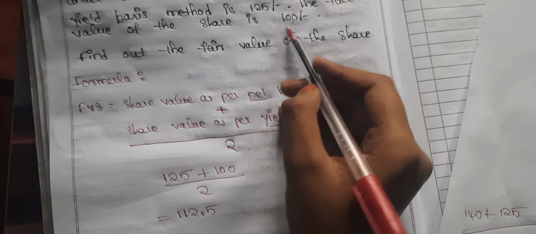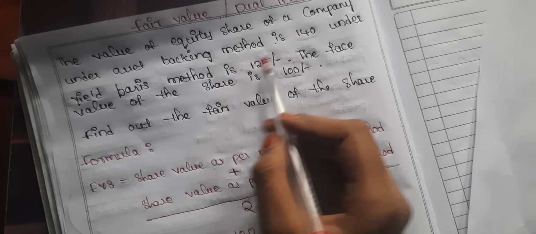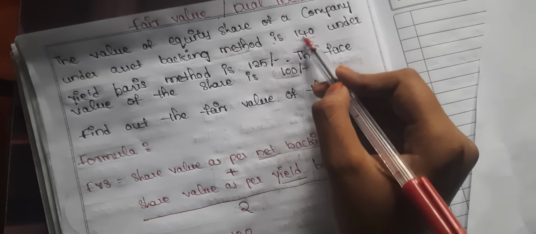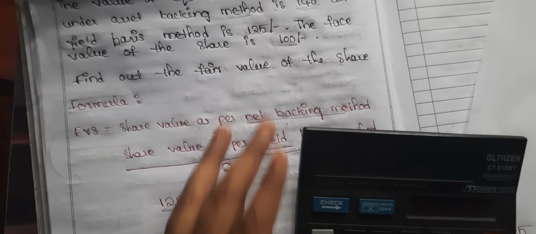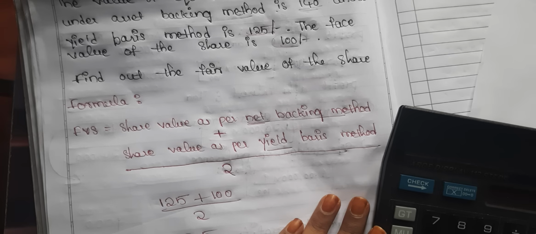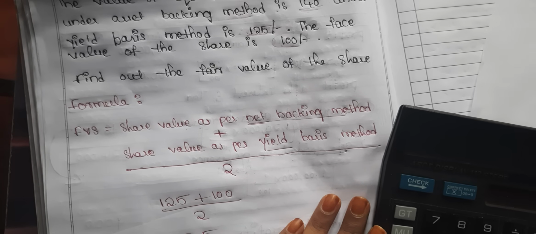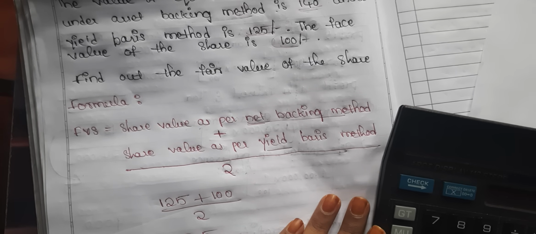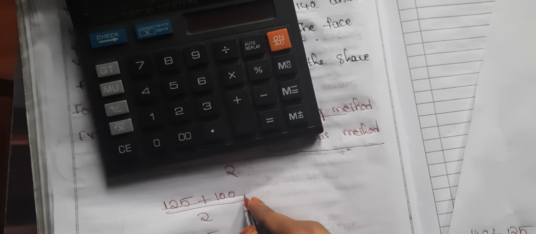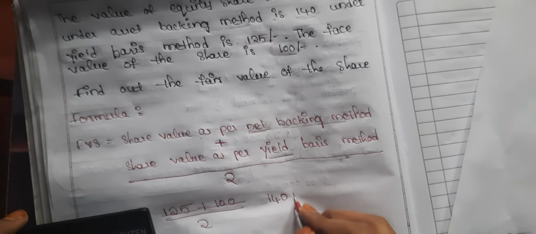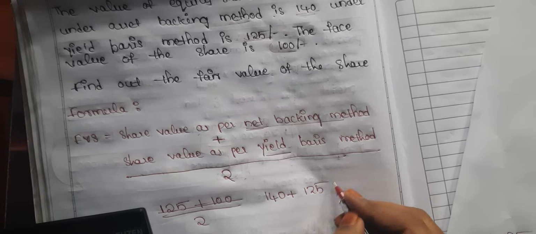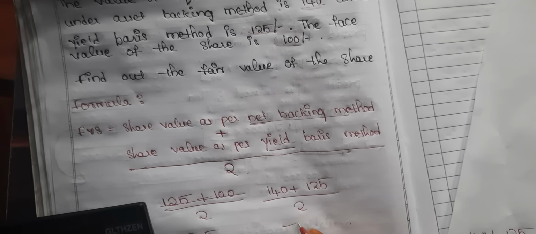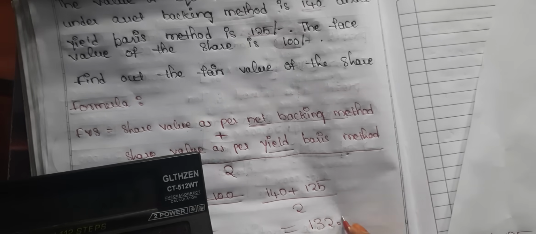We should not take this much. Actually, this is not the amount. See, they have already given us the backing method. Backing method means what? Net backing method 140 plus what you need to do, 125 you need to do. How you will be doing it? 140 plus 125 divided by 2 you need to do. It is 140 plus 125 divided by 2, which is nothing but your 132.5. Okay, so this is the amount, ma.